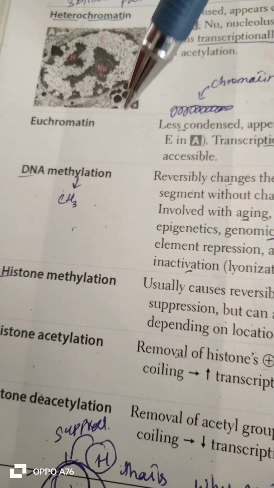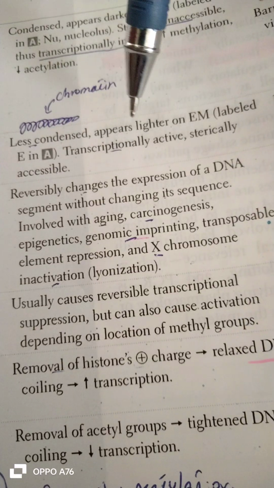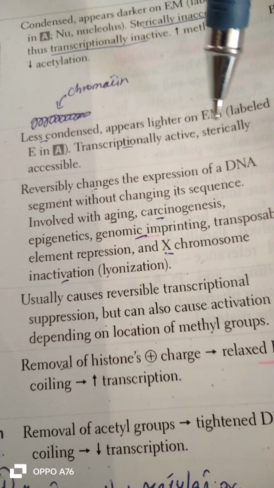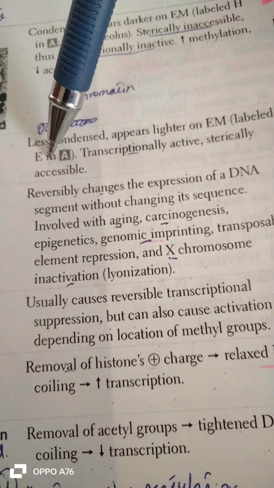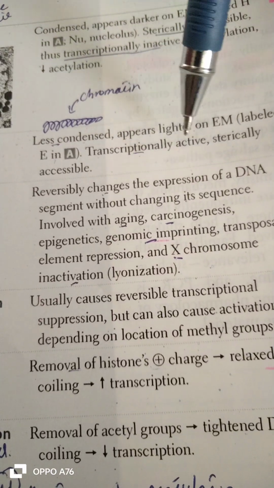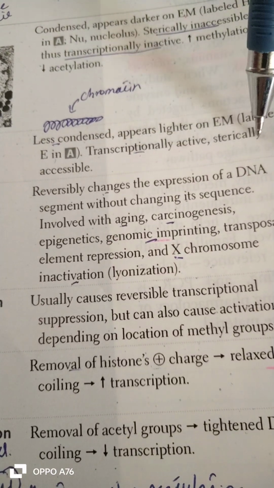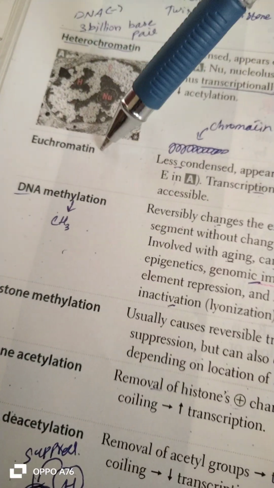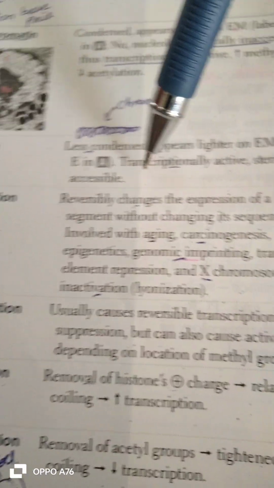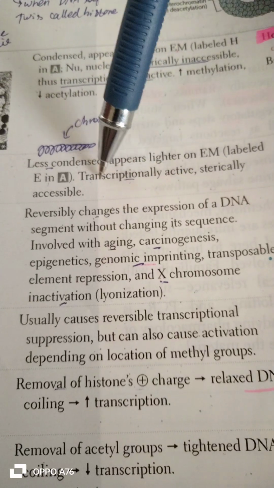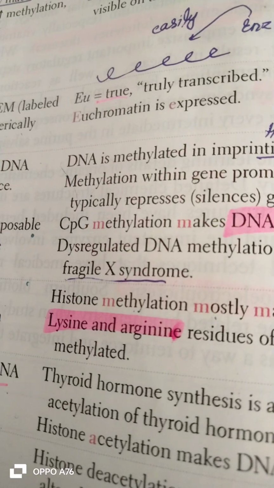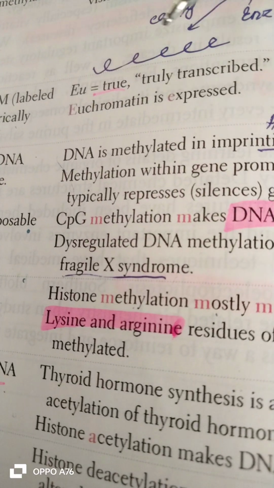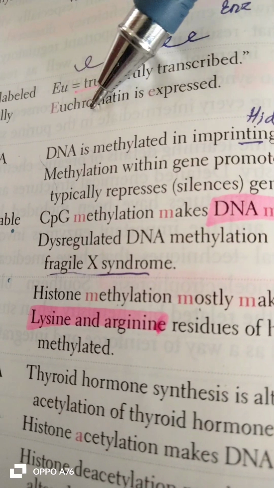What is euchromatin? It's less condensed, appears lighter on electron microscope, labeled E in the diagram, transcriptionally active and accessible. They are less condensed, so unwinding and transcription can happen in them. And we will see U, which means truly transcribed. Euchromatin is expressed.